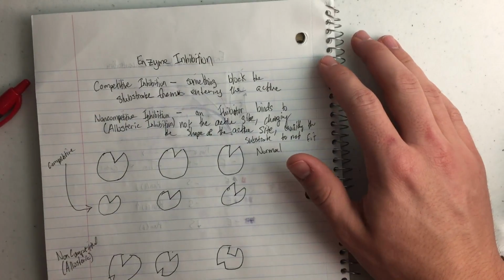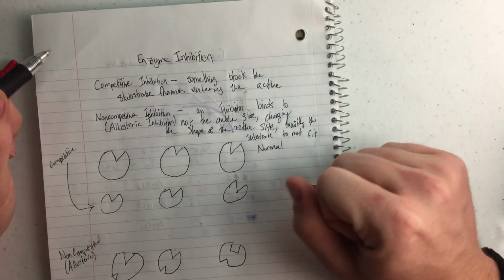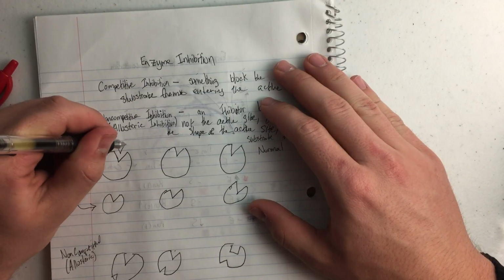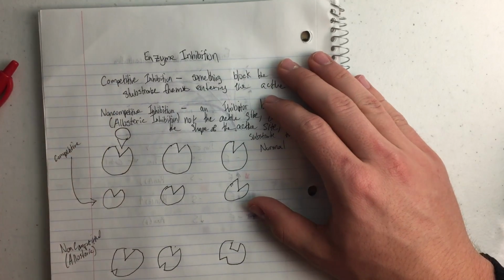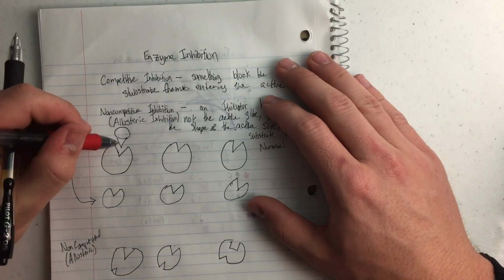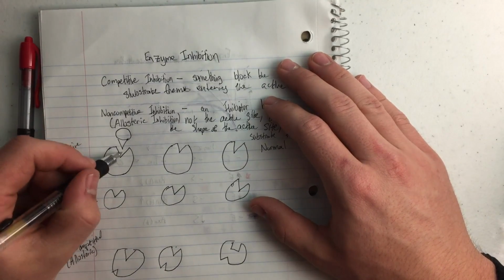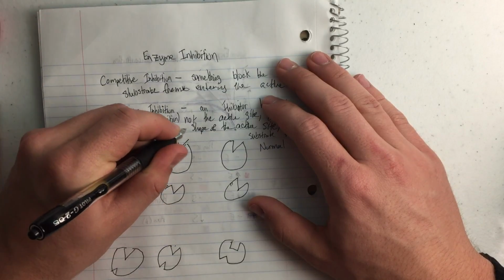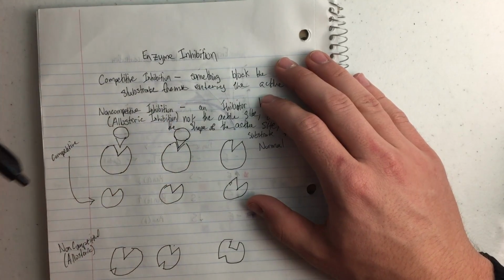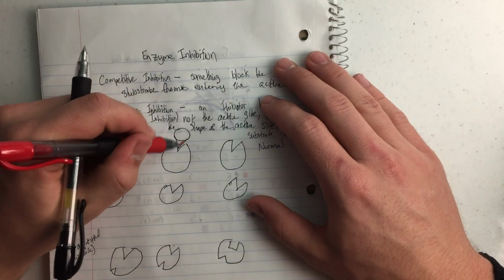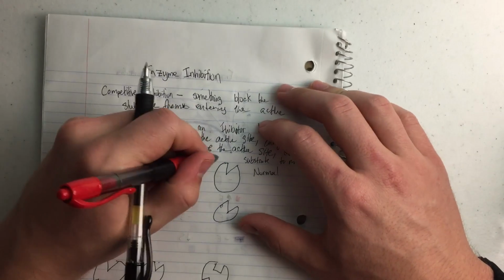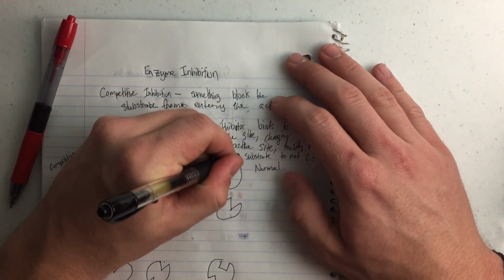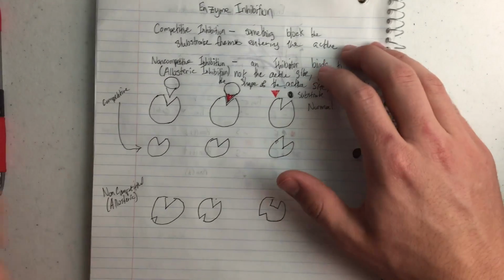So I know those are really complicated definitions, but I'm going to try to explain it in the simplest terms possible. If I have a substrate here that looks kind of like an ice cream cone, and this bit fits, then it's going to make that enzyme substrate complex, and then that enzyme product complex, and then we're going to have two separate products coming out of the enzyme. That's what it does normally.